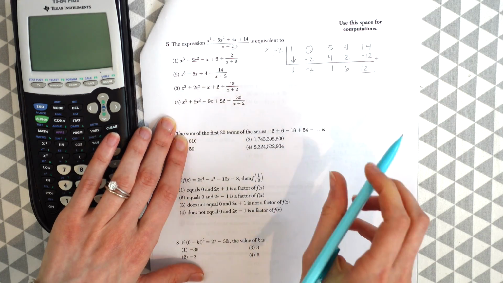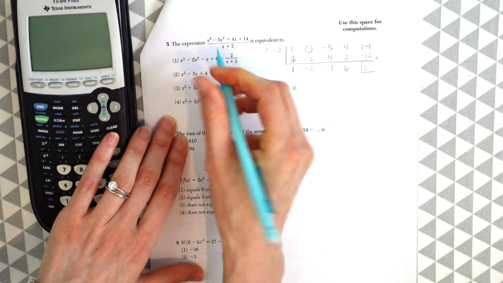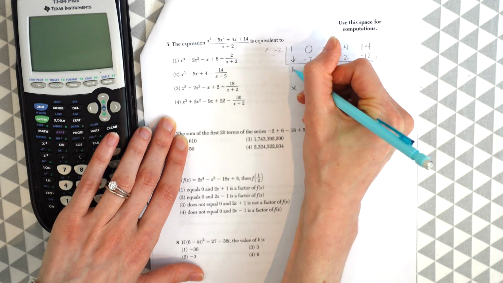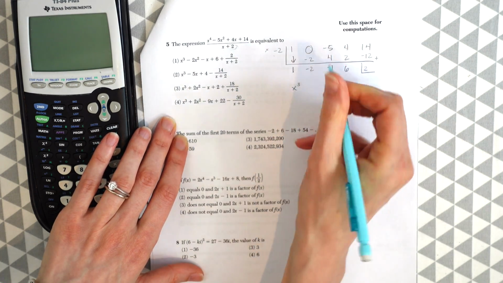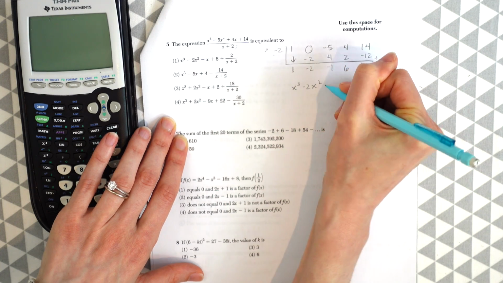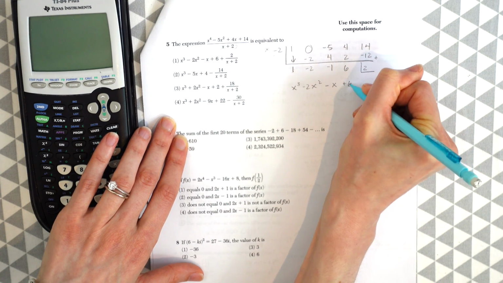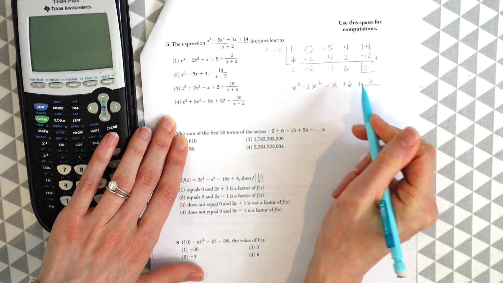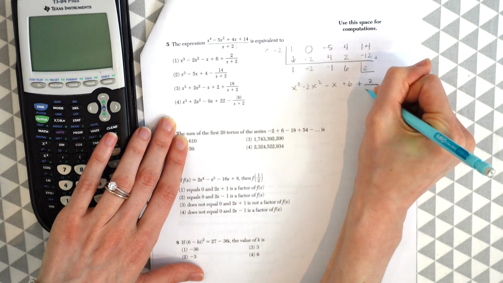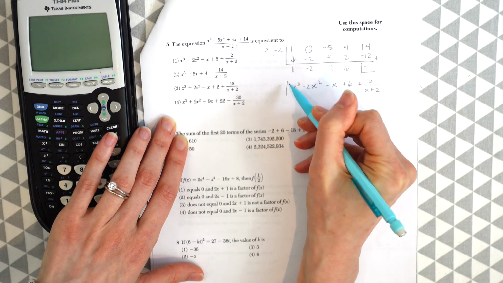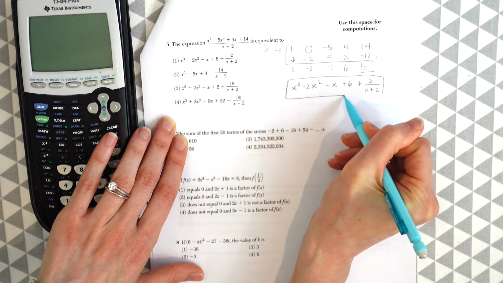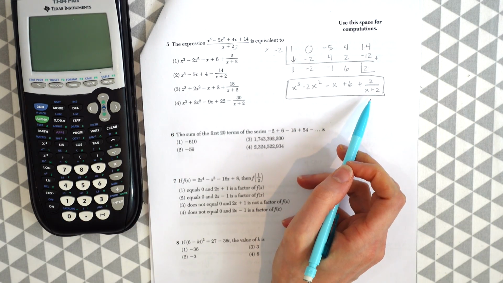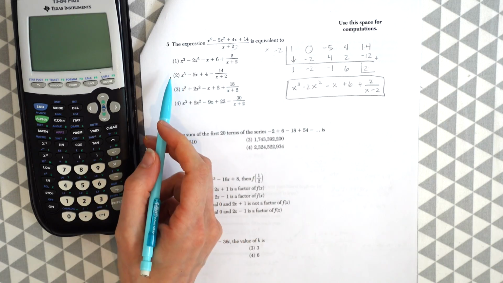So now let's write our answer. Going down in order, we had something to the 4th power, so now we're going to start with something to the 3rd power and just go down in order. And then we have this remainder here. So we're going to have 2 over what we were dividing by originally. So we get x cubed minus 2x squared minus x plus 6 plus 2 over x plus 2, which is choice 1.